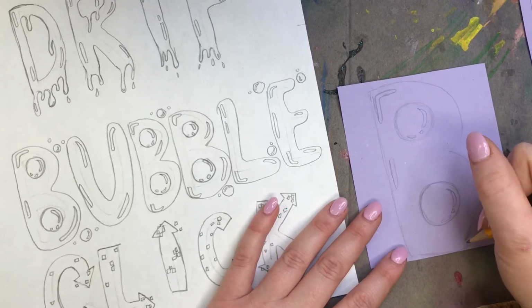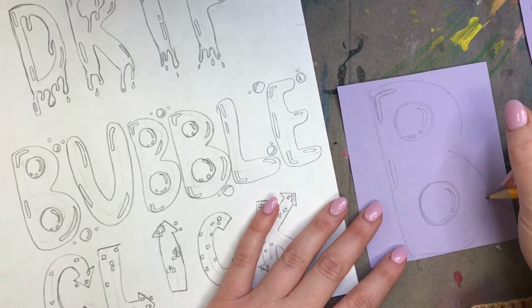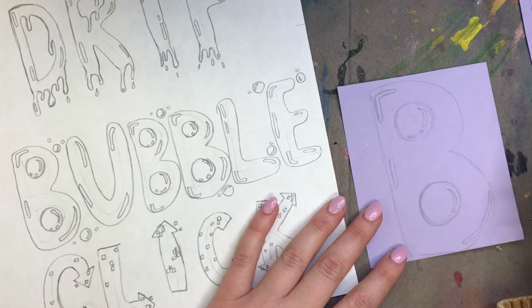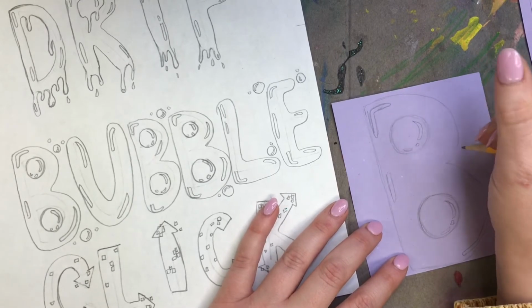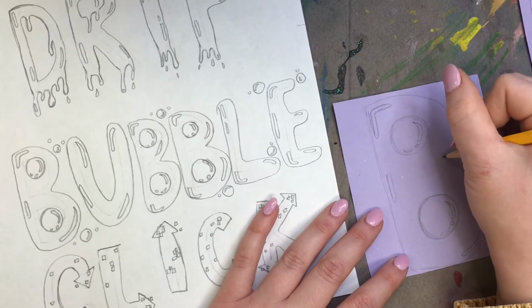So I'm just going to finish adding some more highlights to my B here, and I'll be right back to show you the next step.